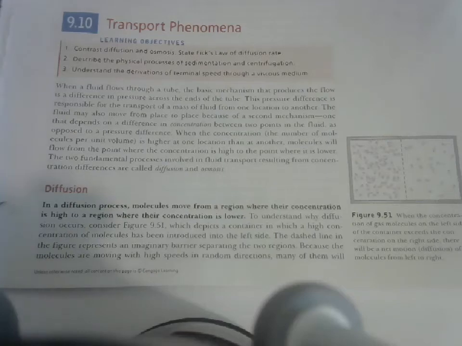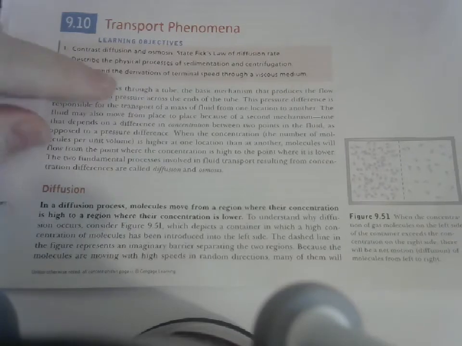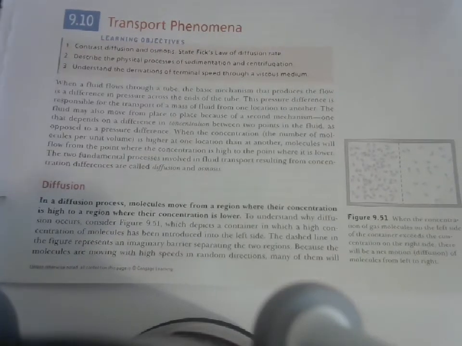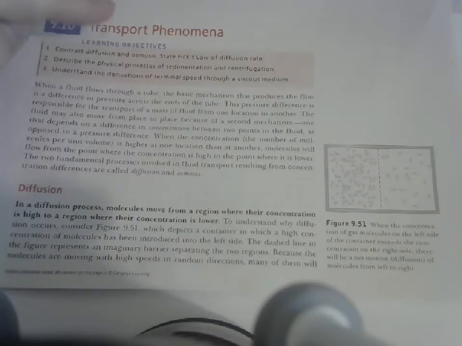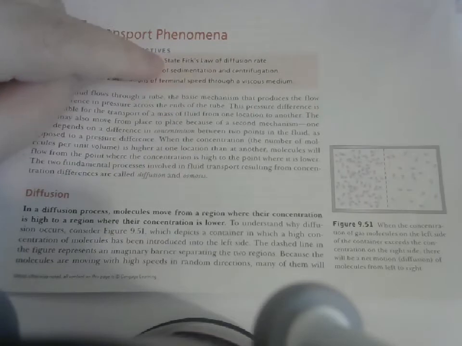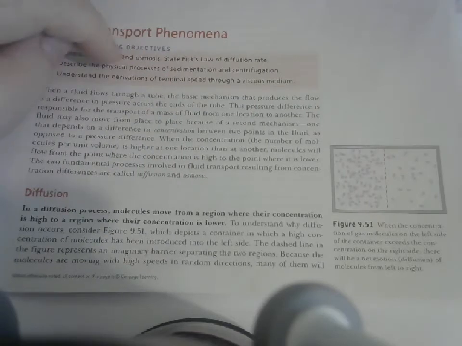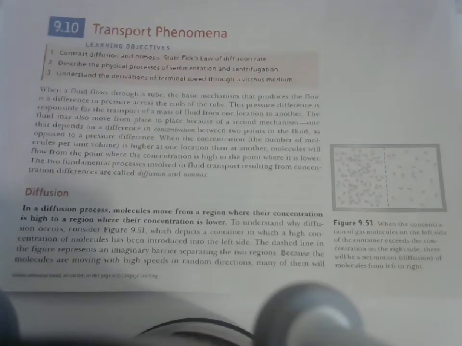In section 9.10, we're going to talk about diffusion and osmosis, terminal speed, and how the terminal speed can be affected depending on whether you're doing sedimentation, which is controlled by gravity, or centrifugation, which is when you put something in a centrifuge.